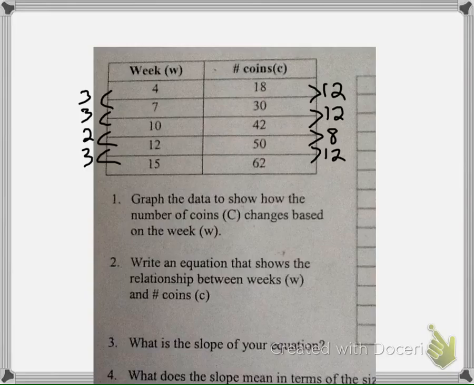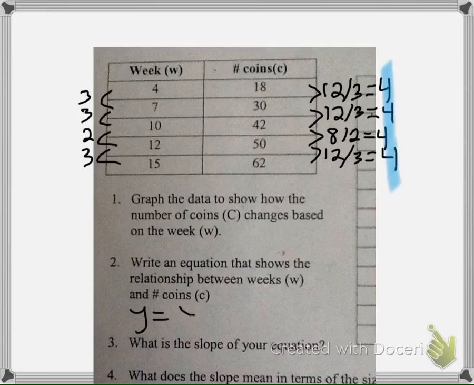Okay, now I need to divide each one. 12 divided by 3 gives me 4. 12 divided by 3 is 4. 8 divided by 2 is 4. 12 divided by 3 is 4. So I know what my slope is. It's 4. So when I come down to start my equation, I know that I have y equals 4x.